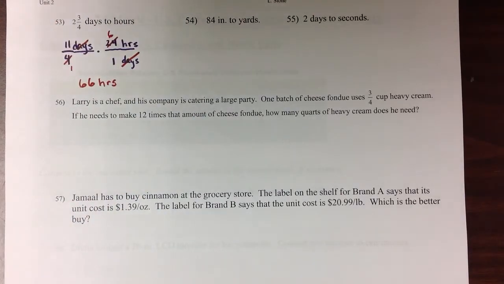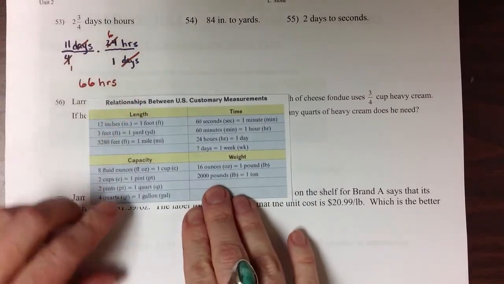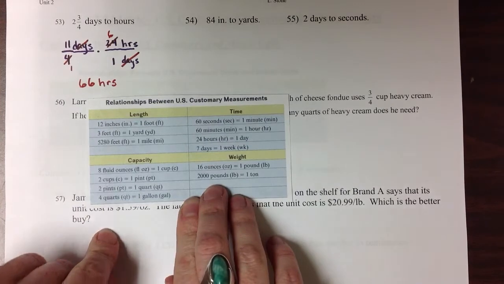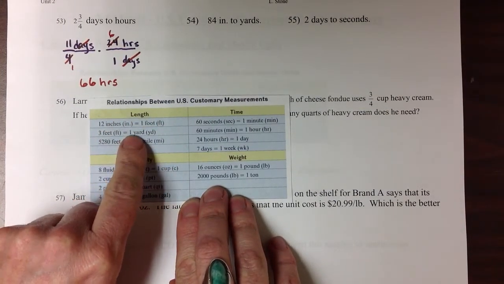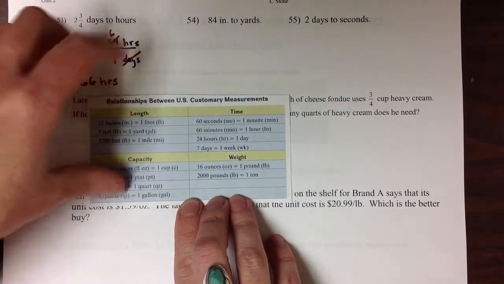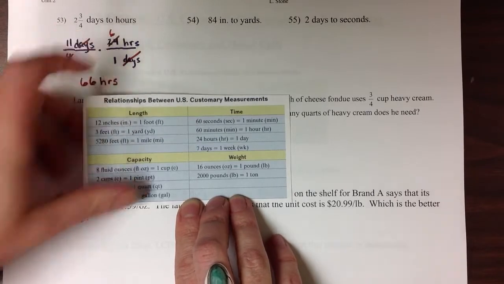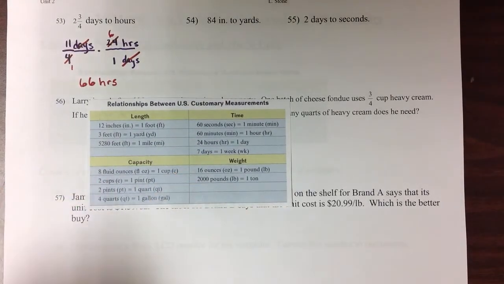To convert inches to yards, I'm going to need to use 2 unit fractions. Because if you look on our chart here, we have a calculation to get from inches to feet and from feet to yards, but we don't have one that goes directly from inches to yards. If you happen to know what that is, you're welcome to use it. But I'm going to show you the way that you can get the answer just by using the conversions that they give you on this chart.